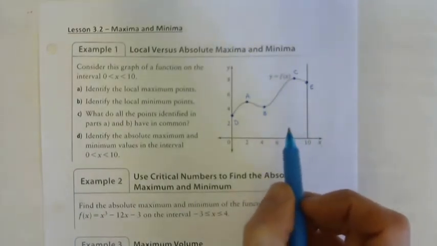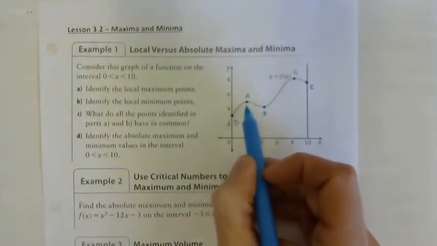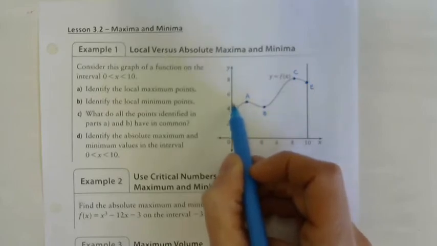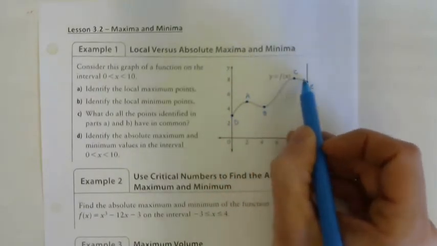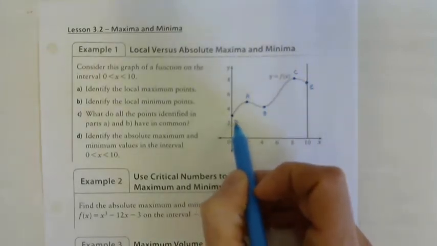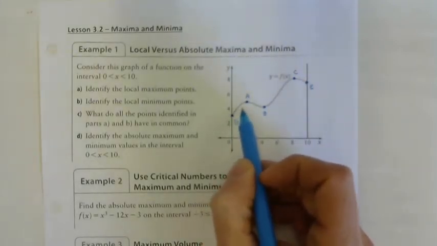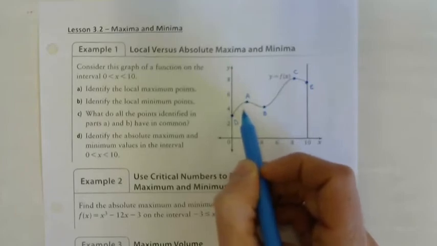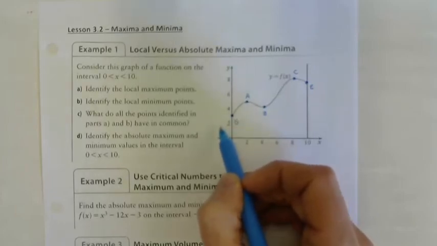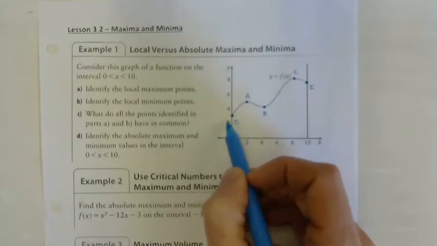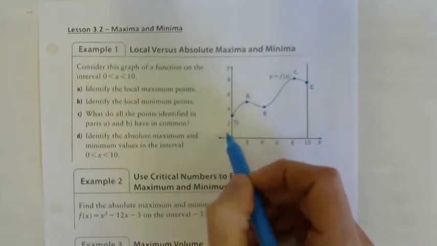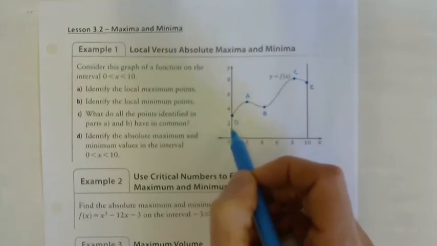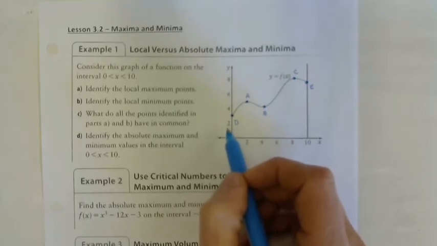So how do we know these are critical points? Well, the slope of the tangent at A will be 0. The slope of the tangent at B will be 0. The slope of the tangent at C will be 0. The slope of the tangent at D, well, the limit as we approach the point D from the right exists, but the limit approaching from the left doesn't exist. So this limit doesn't exist. The derivative doesn't exist, if that makes sense. Okay, what else do we need to talk about?